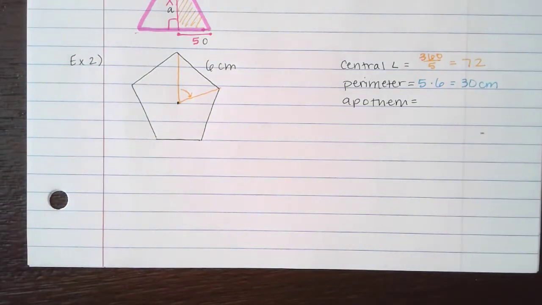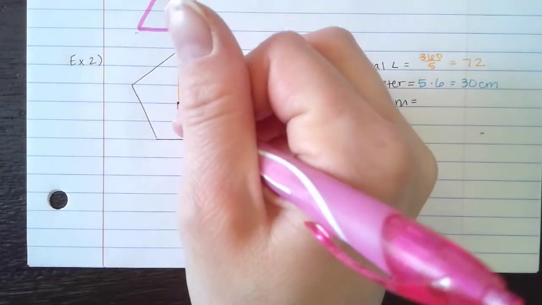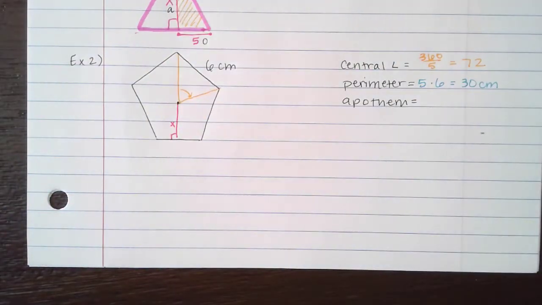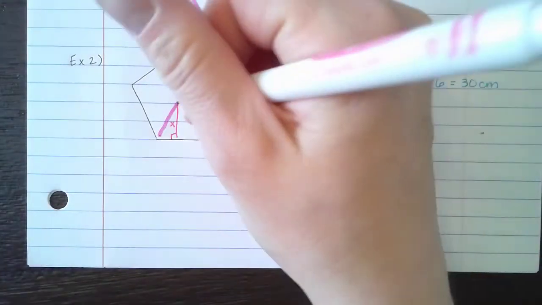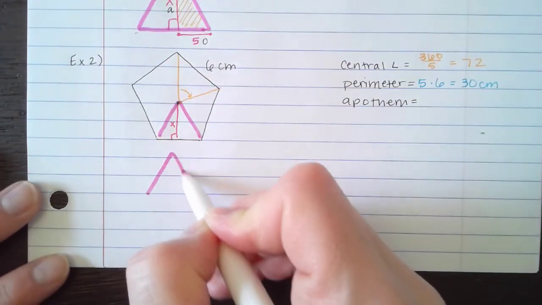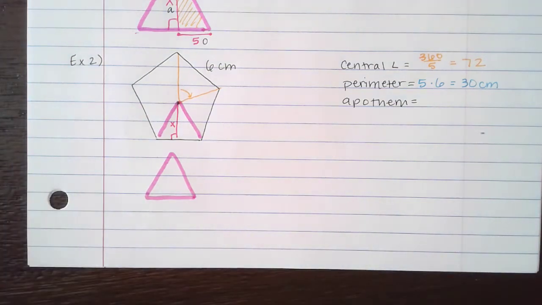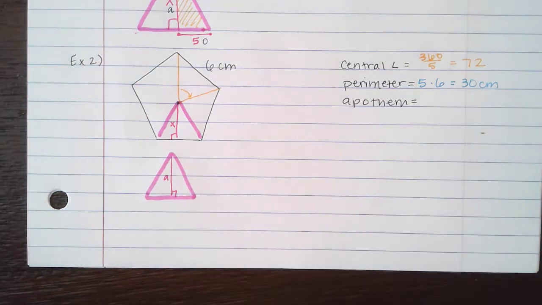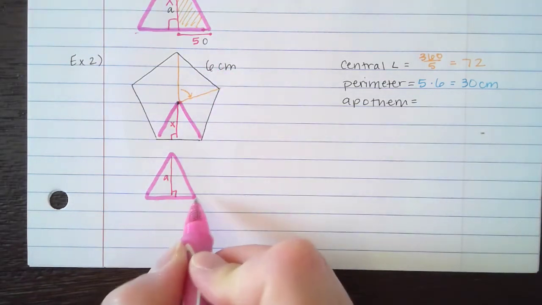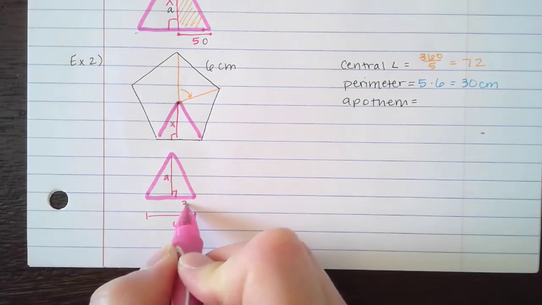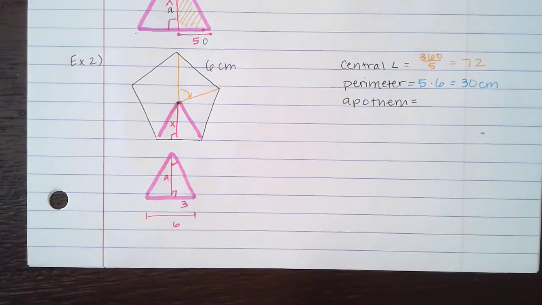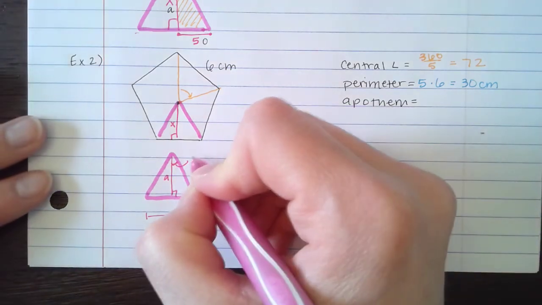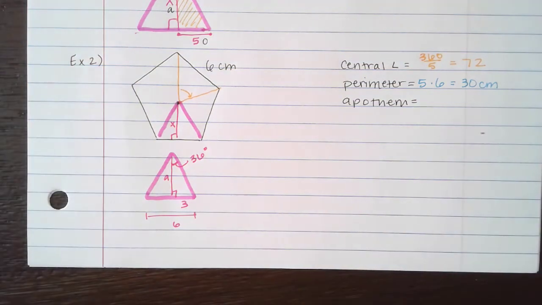And lastly, the apothem, and I'm going to do something similar to what I did up here. I'm going to draw my apothem, that's what I'm looking for. I'm going to make this big triangle and draw it down here so that I can mark it all up. This is the apothem. Here is my 90-degree angle. I know if this whole side is 6, then half of it is 3. I also know that this angle right here is 72 divided by 2, so that's 36 degrees.